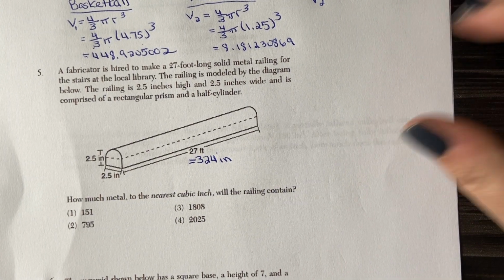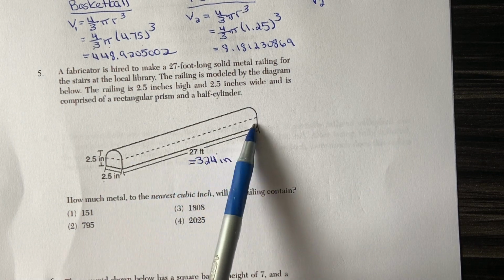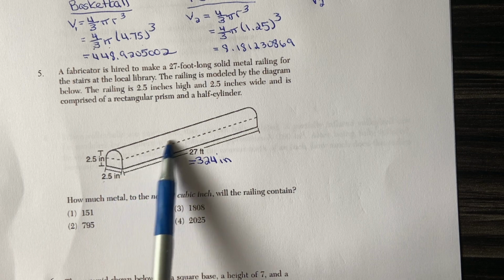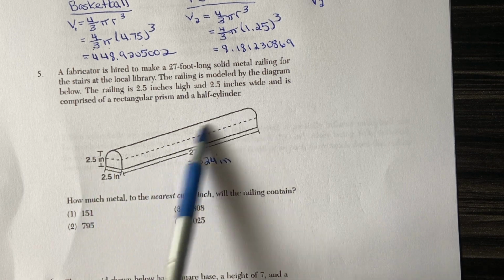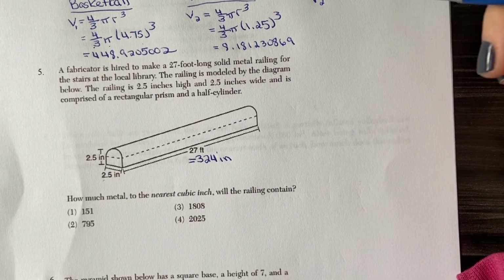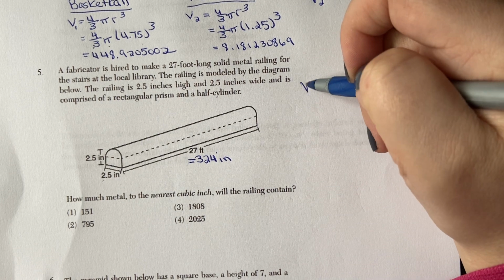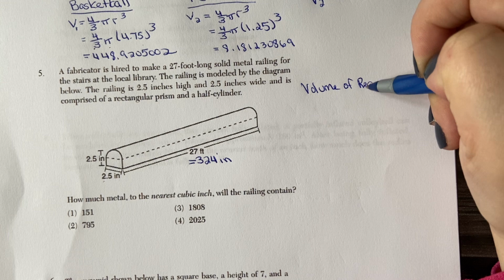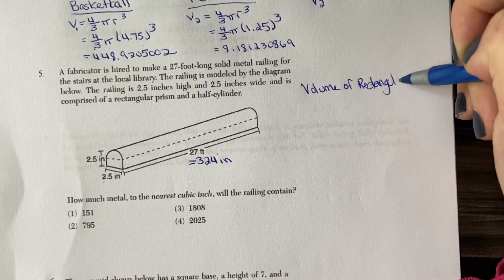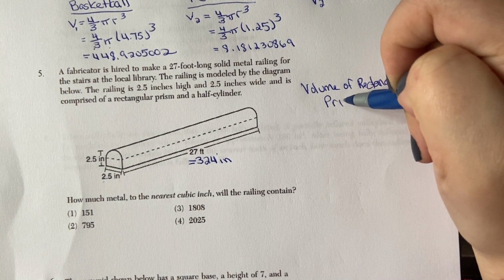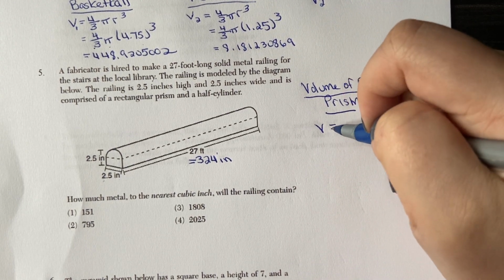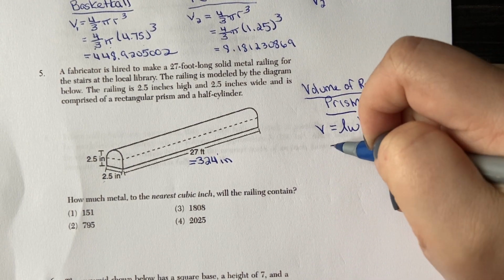So the first thing I'm going to do is find the volume of this rectangular prism at the bottom. Then I'm going to find the volume of this half cylinder on top. So let's start with the volume of the rectangular prism first. Okay, so that volume formula is just length times width times height.